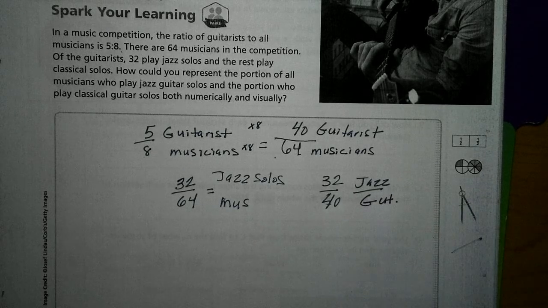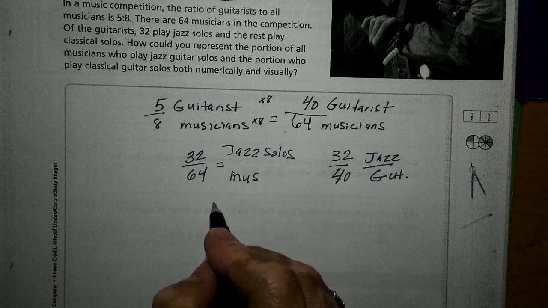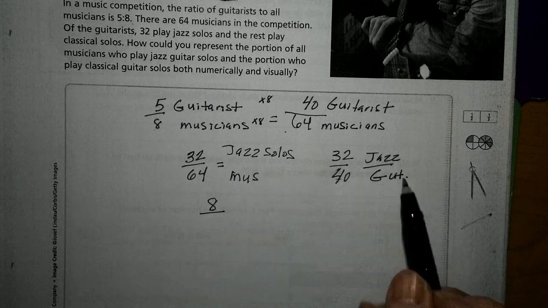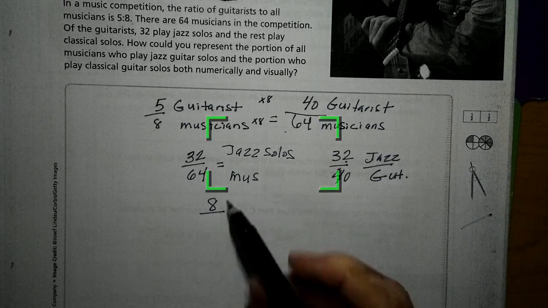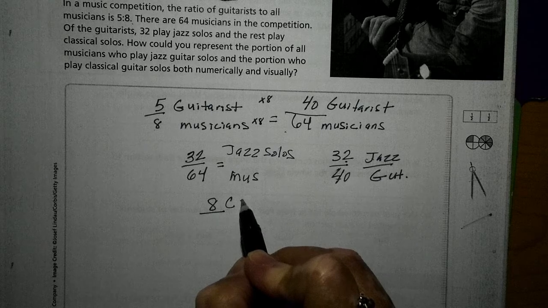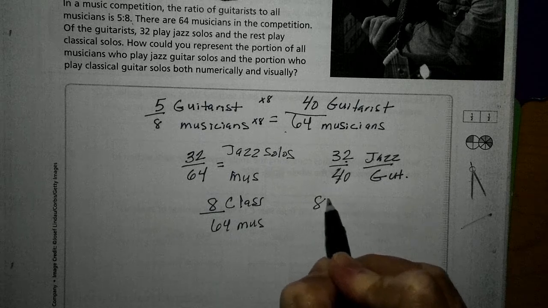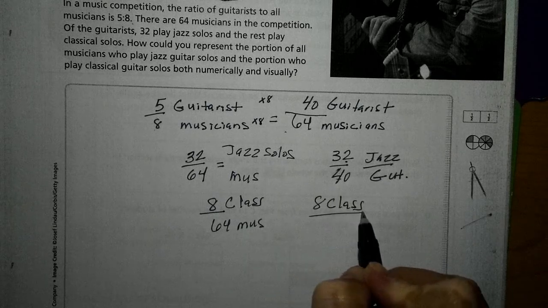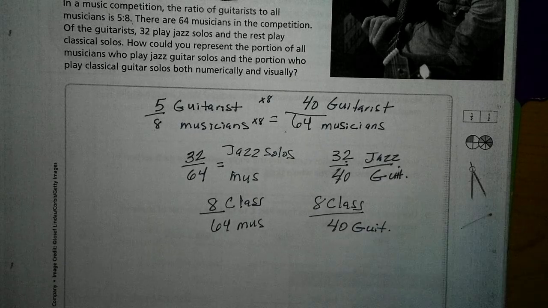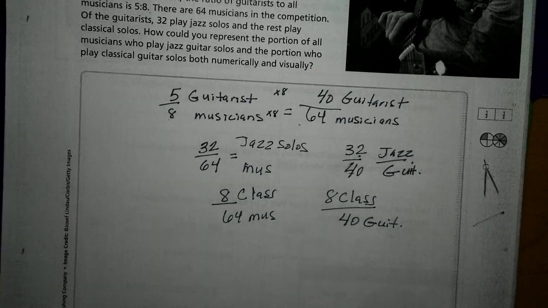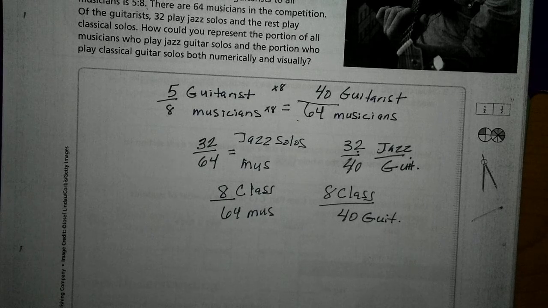I'm just going to abbreviate. Okay, so we could do that two ways. And then I could do the 8, right, because that's what's left over. If 32 are jazz out of 40, we have 8 that play classical, right? Over 64 total musicians. Or I could do 8 classical to 40 guitarists. So it kind of just depends on what they are asking us to compare. All right, so that's how we do it numerically.